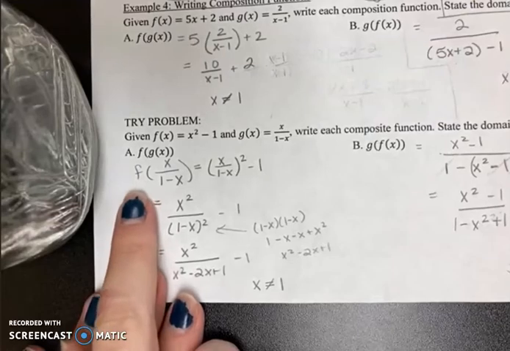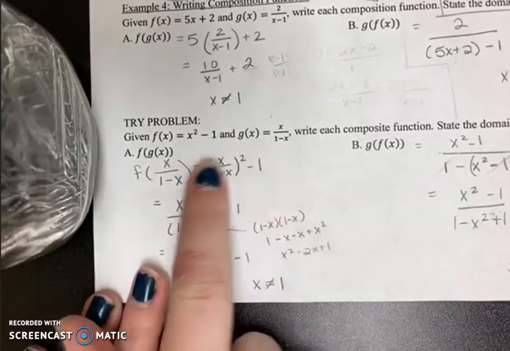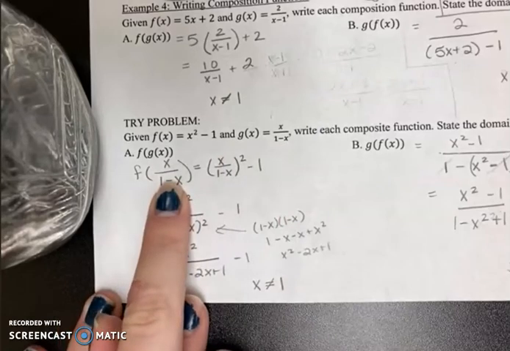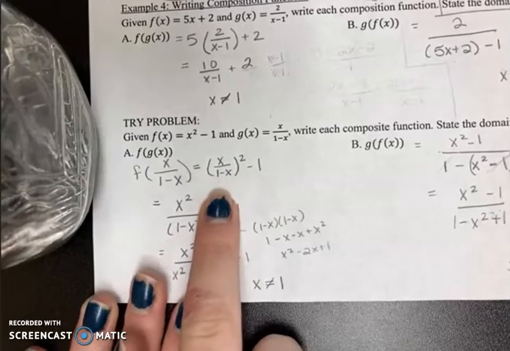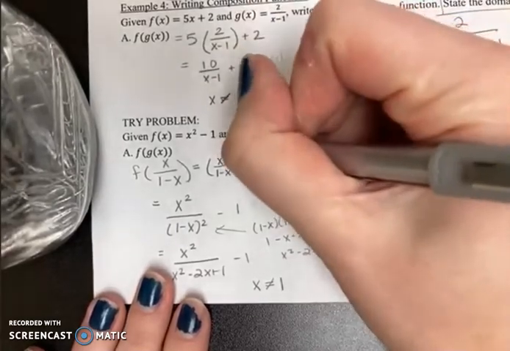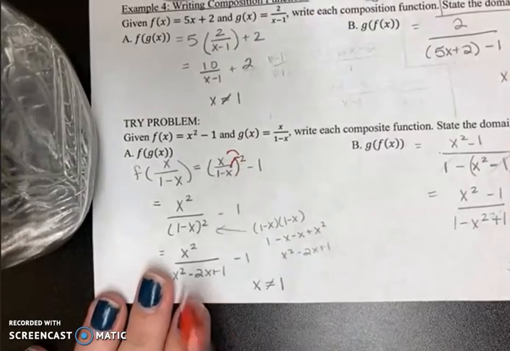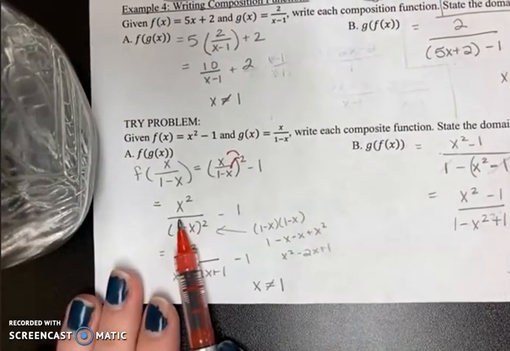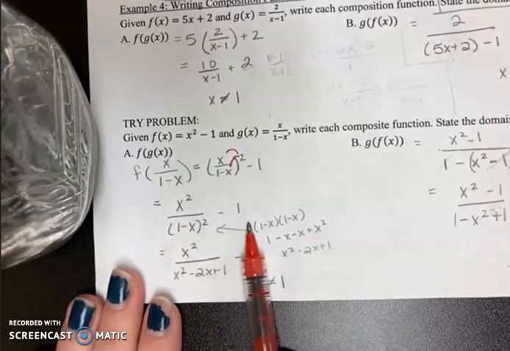Alright, so we had the function of f being evaluated at g of x. So I'm going to plug in the whole g of x function wherever I see x, making it x over 1 minus x squared minus 1. Now, there's our properties of exponents. We reviewed that in the 5.6 introduction, which says we can distribute that power. So it becomes x squared over 1 minus x squared minus 1.